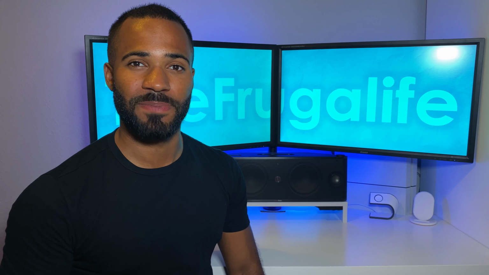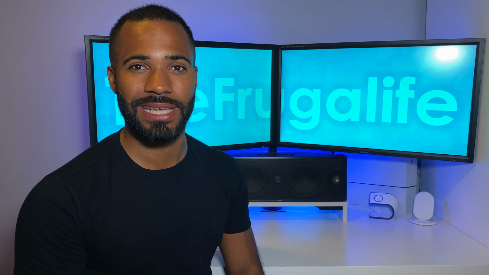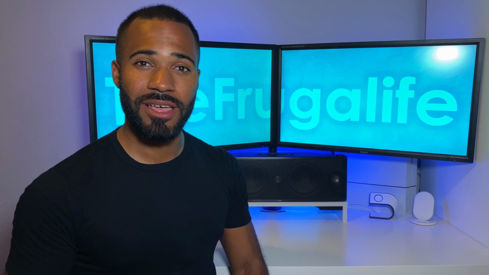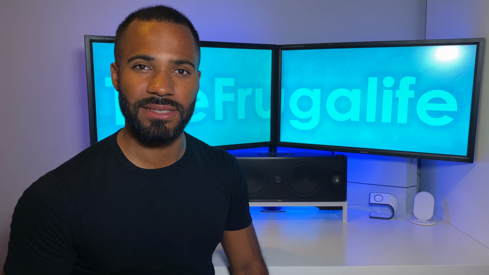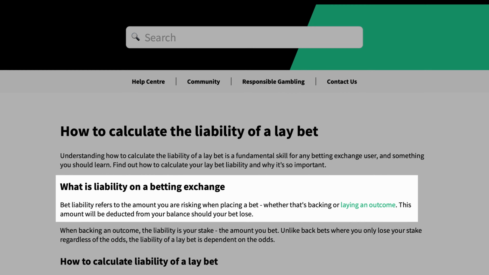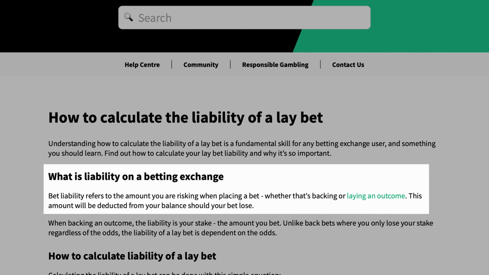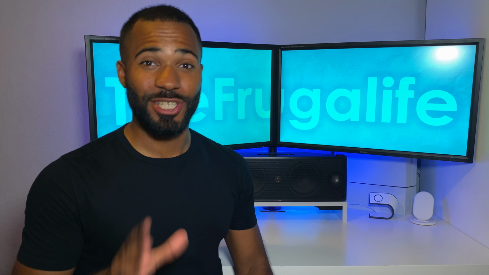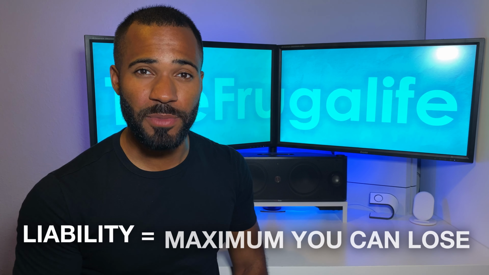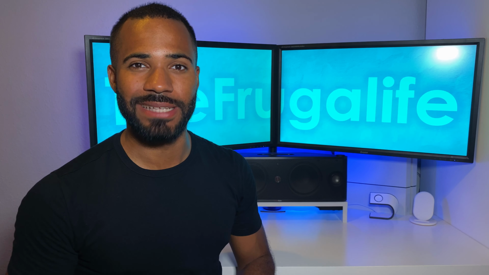When you're a beginner to matched betting, liability can be one of those terms that's initially difficult to understand and difficult to calculate. In the Smarkets Help Center, they give a definition of what liability is in this context. This isn't a video about net worth, assets and liabilities. So what is liability? Smarkets say, bet liability refers to the amount you're risking when placing a bet, whether that's backing or laying an outcome. This amount will be deducted from your balance should your bet lose. So simply put, liability is the maximum you could lose from a losing bet. That's it.